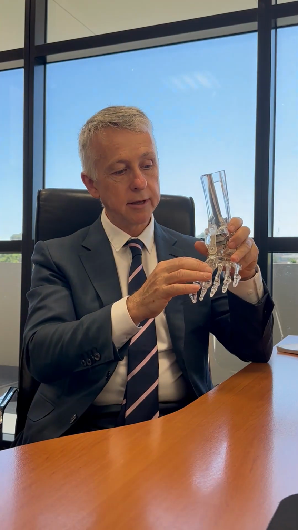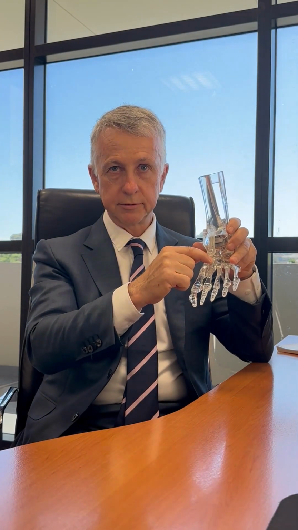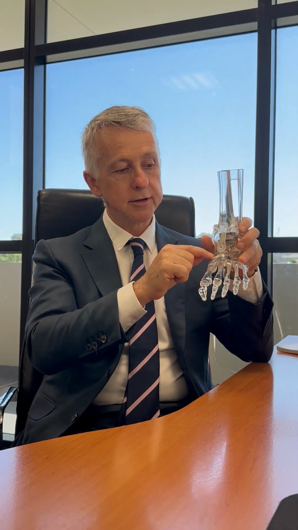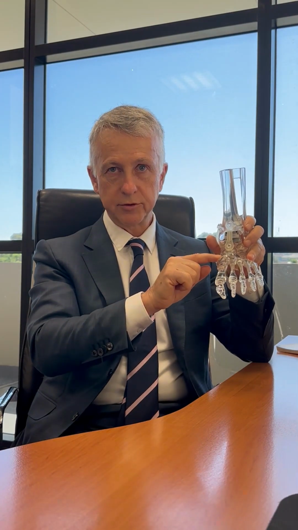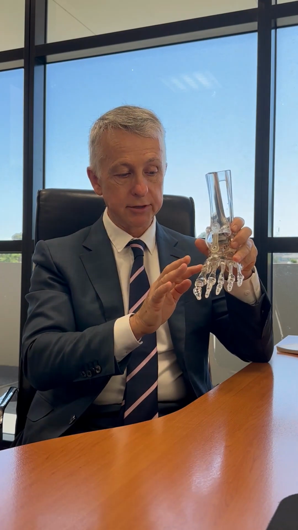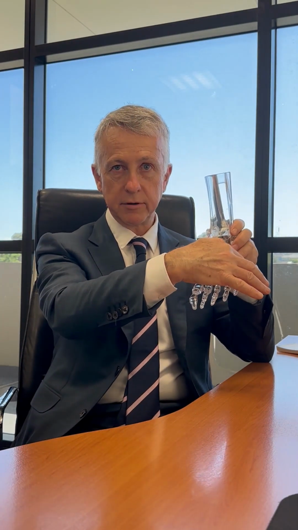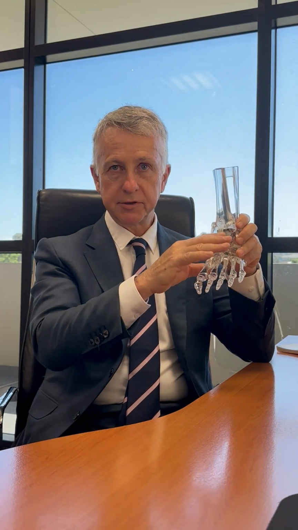And typically it affects the second and third tarsometatarsal joints and the medial cuneiform, naviculo-cuneiform joint. But it can at times go right across the midfoot and affect all of these tarsometatarsal joints. And it can be associated with significant deformity in the midfoot as well.